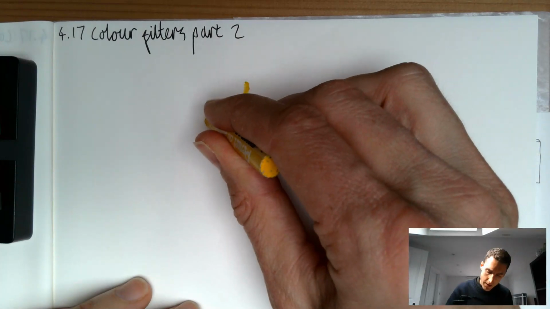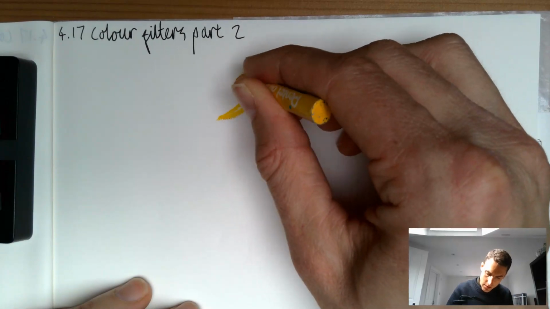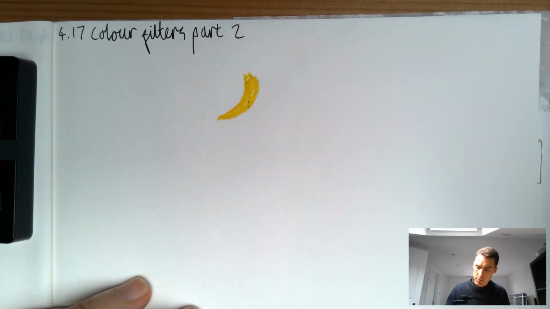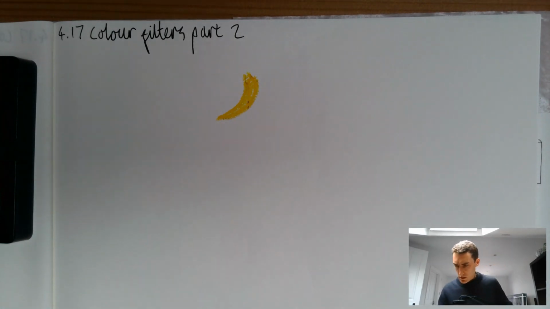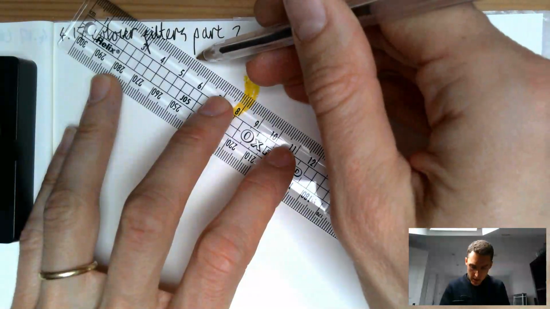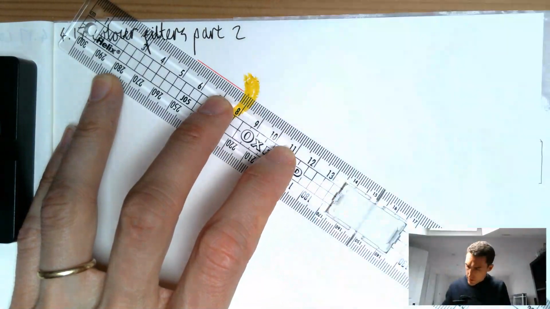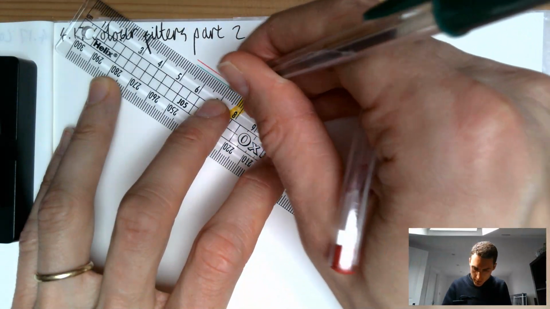So I'm going to draw my banana in here like this with my very nice oil pastel. And I'm going to draw my incoming light, and again this is building on something that was covered in the previous lesson, but only for those students who really want to push themselves.